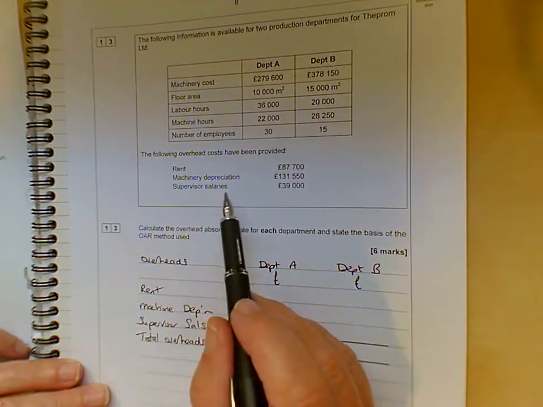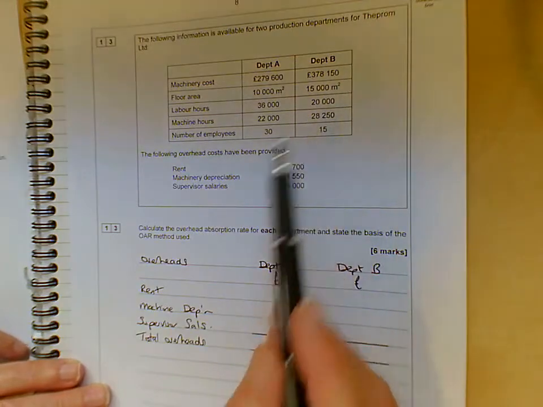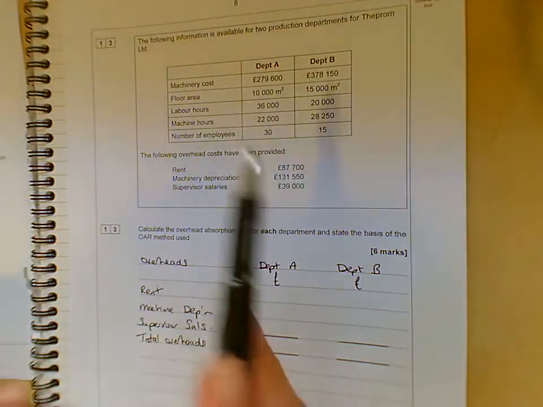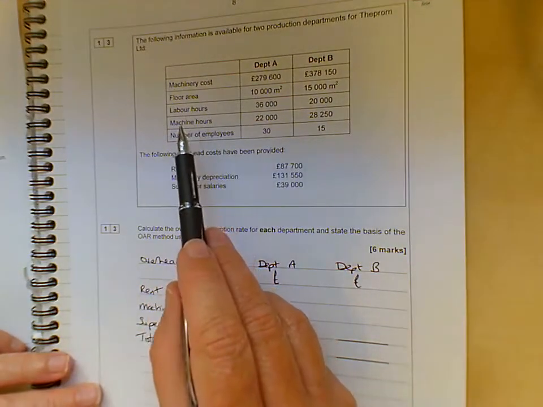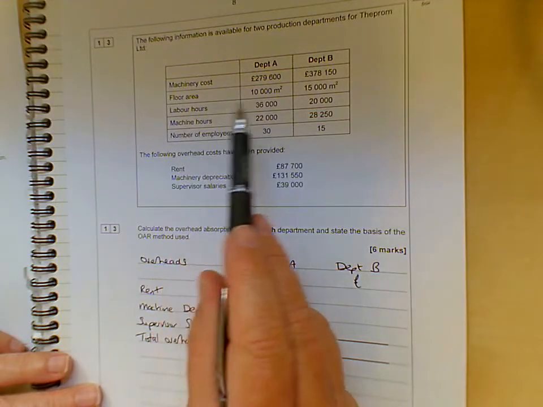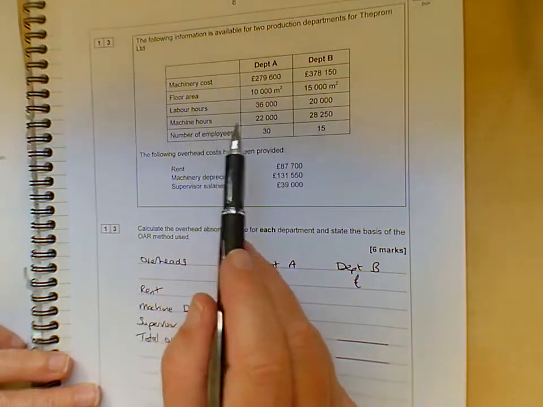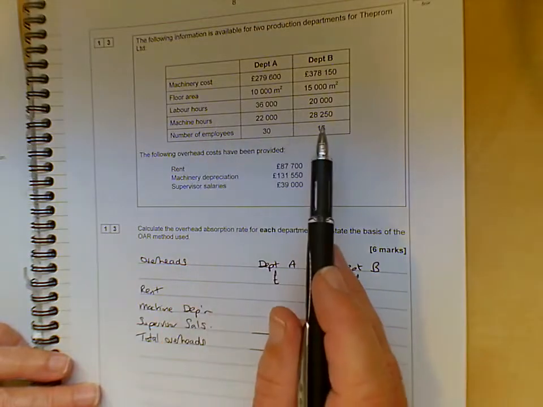Remember, if your supervisor perhaps worked only in Department B, you could allocate that directly to Department B. But with these 3 overheads, we've got to share them. So the process is to share them using the most appropriate basis, and remembering that the basis for sharing overheads will never be labour hours and it will never be machine hours. Those are not appropriate methods for sharing or apportioning overheads. They are only used for calculating the overhead absorption rate at the end.